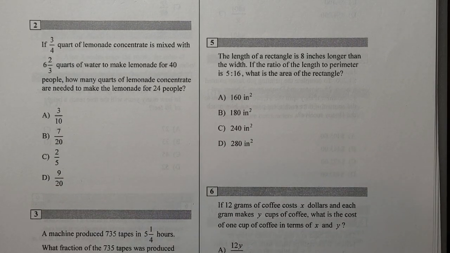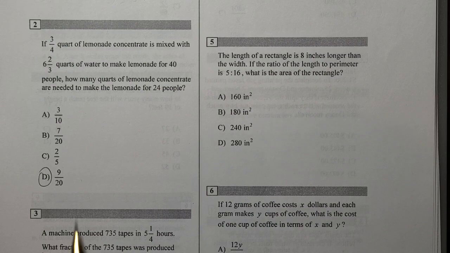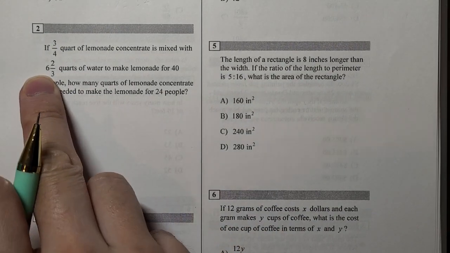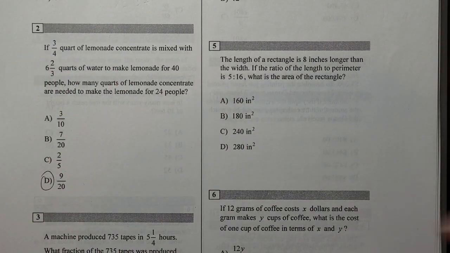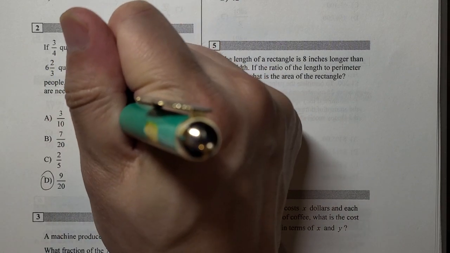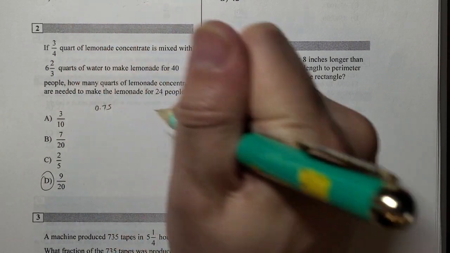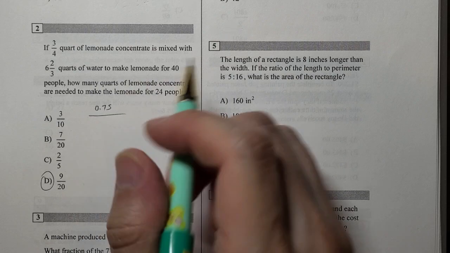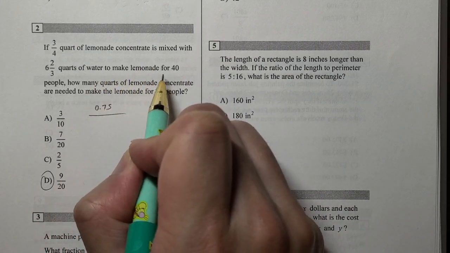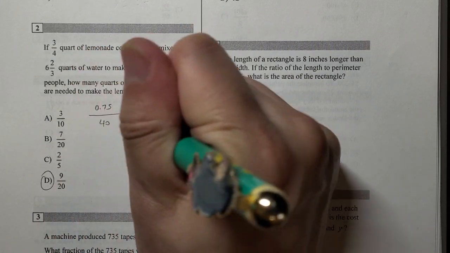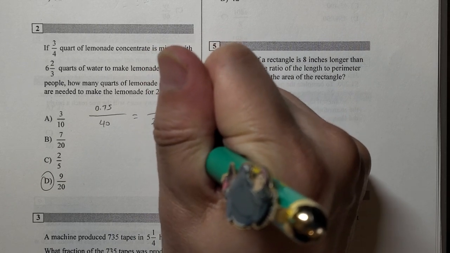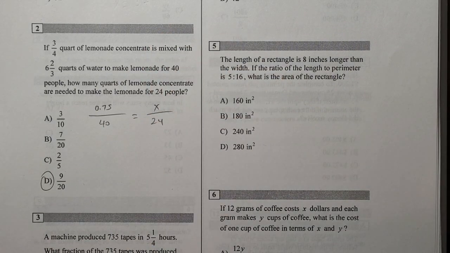The answer should be D. Now, how do we get that? This 6 2/3 is not even relevant to this problem, so don't use that. 3/4 quart of lemonade, so 0.75 quarts. I'm just writing it in decimal. To make it lemonade for 40 people, how much of that concentrate is needed for 24 people?